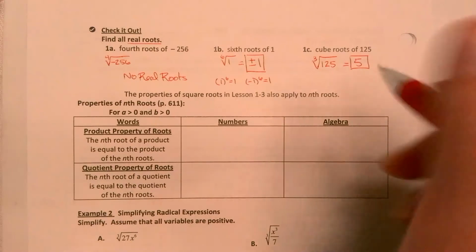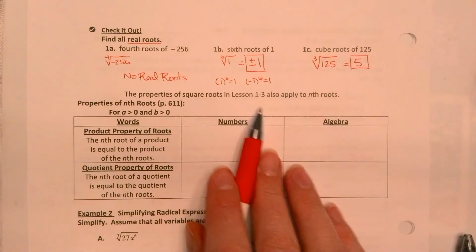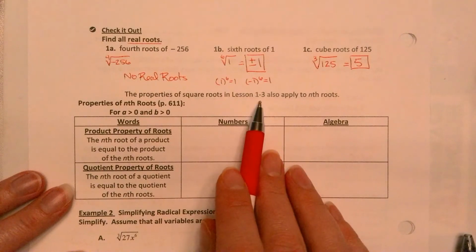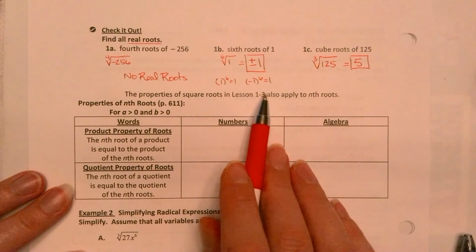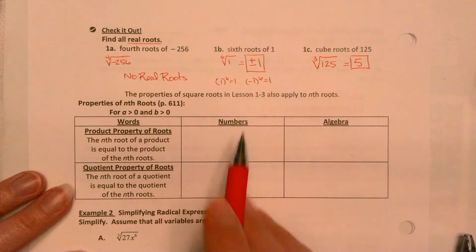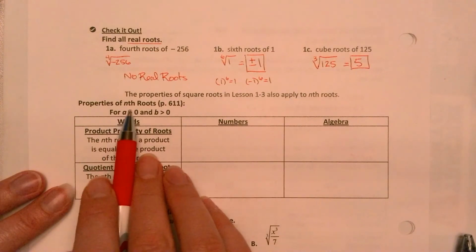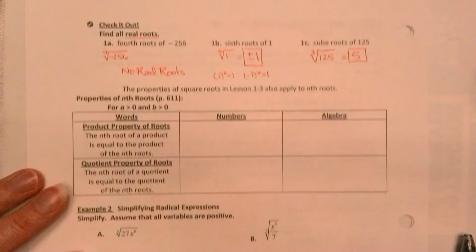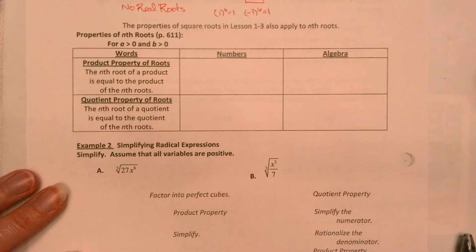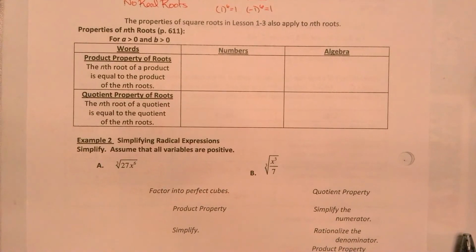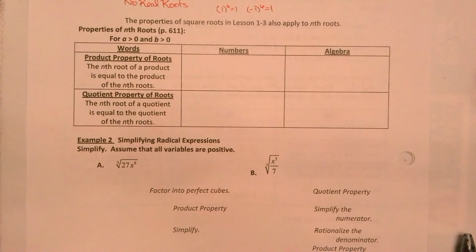Okay, so I'm reminding you that all of these properties that we're going to use next are properties that we learned back in lesson 1-3 at the very beginning of the year, and that have come up a lot throughout the year. Now we're going to add on to those properties the product of nth roots. A and b both have to be greater than 0. So make sure you have your bases greater than 0. Let's go ahead and talk about these roots and how they affect us, and this is what is new for us today.